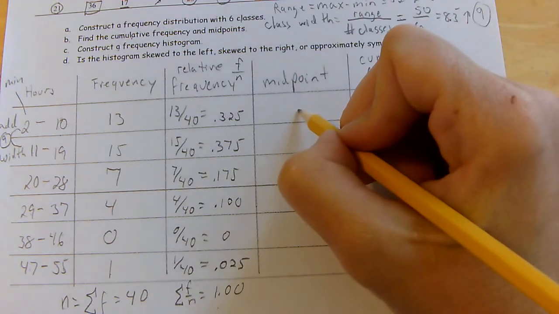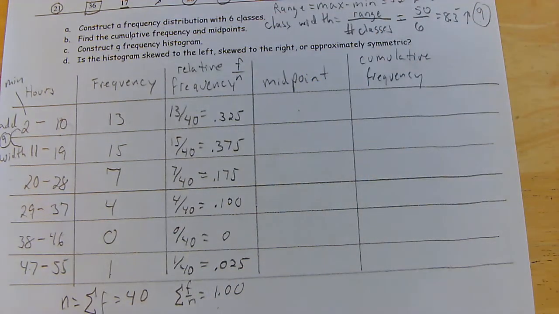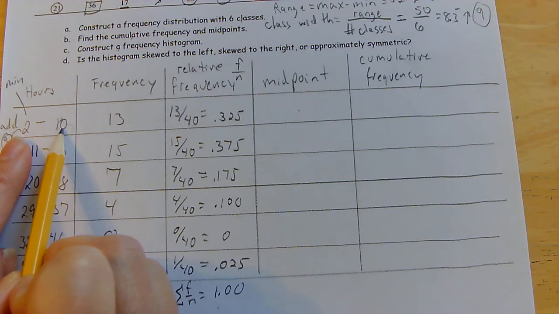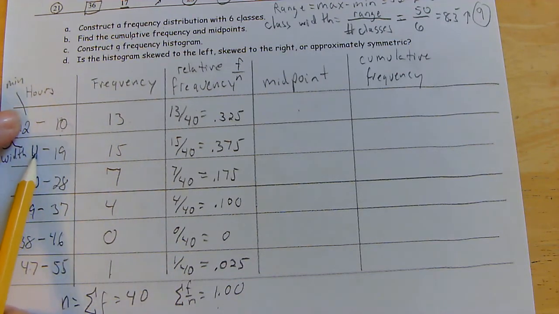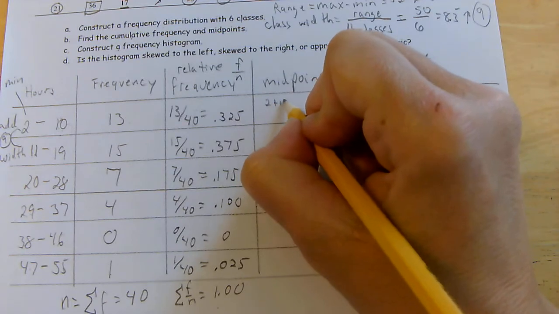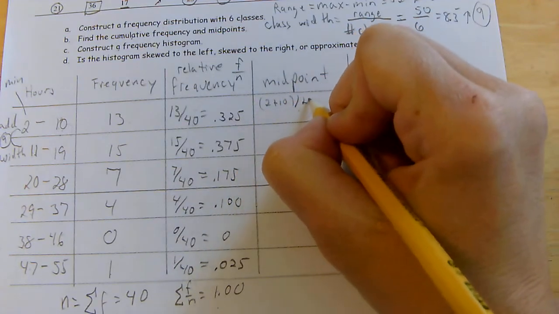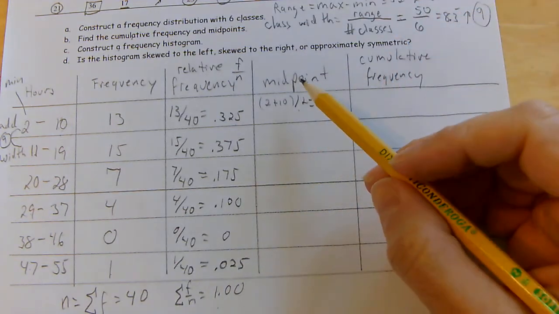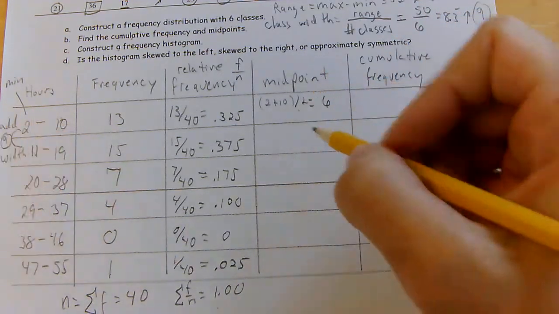Now, your midpoints, you can either add 10 and 2, so that's 12, divided by 2 is 6, or you can add 2 and 11, divided by 2 is 6.5. They're both correct. It depends on your text. I'm going to use the lower and upper boundary for this.